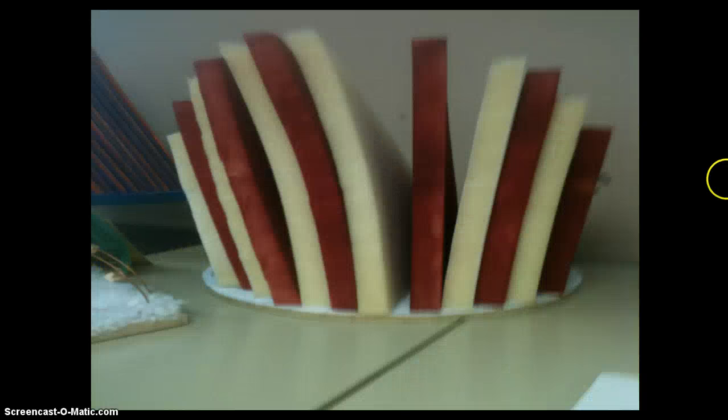This one was cross sections made out of equilateral triangles, and these all have a circular base. Here's another view of that one. This one was also equilateral triangles on a circle, and this was made out of styrofoam, and it hasn't really held up too well over the last couple of years.